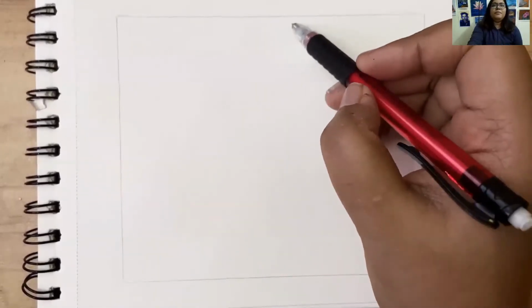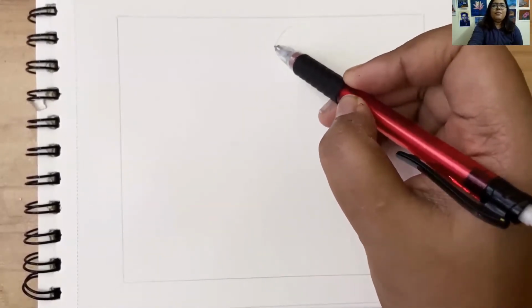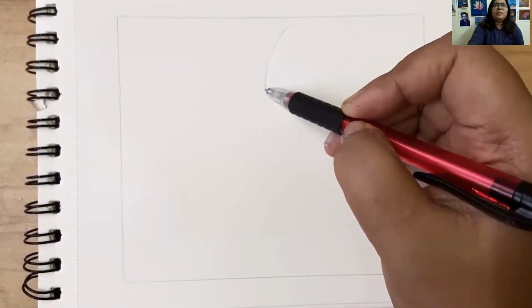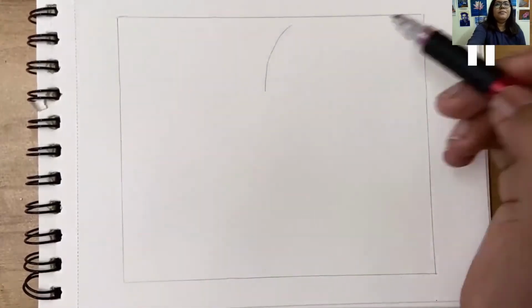So first we'll make the face of the lady. We'll make the face of the queen. So just start from here. This is the forehead. Everybody first draw the forehead line. Think of it as a side view of the face and this is the forehead portion that you're drawing. Everybody draw the forehead.